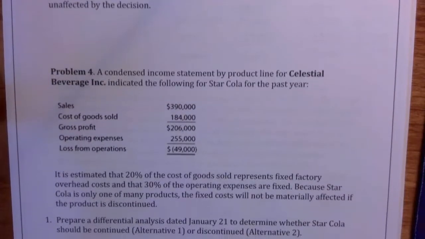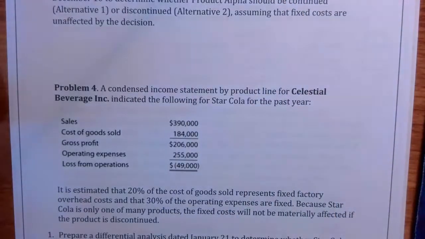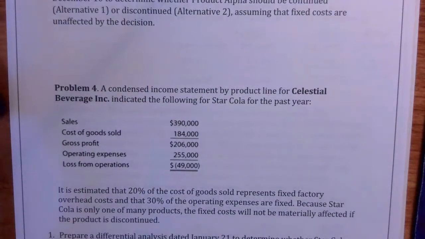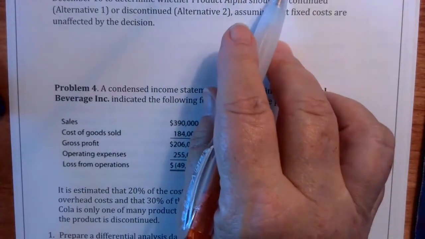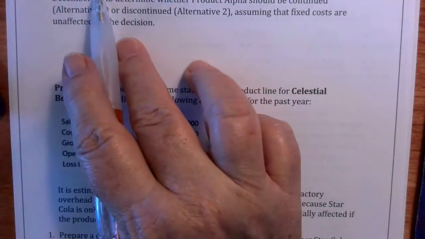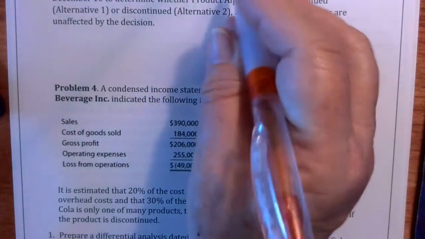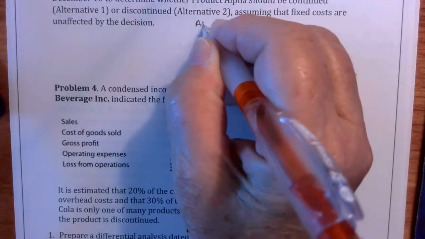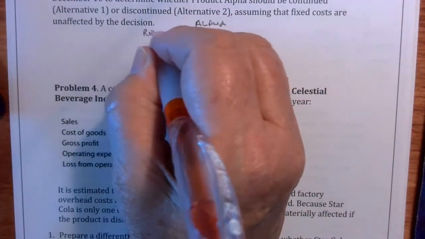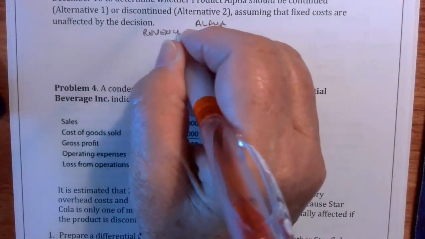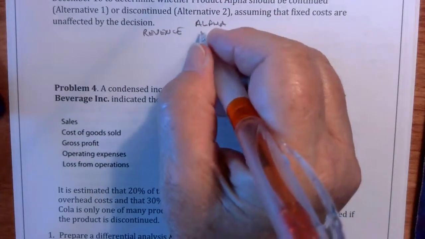Now we'll look at discontinuing the product. Product alpha has revenue of 545, variable cost of goods sold of 400. Let's put that down. Let's say we've got alpha here, and revenues are 545.